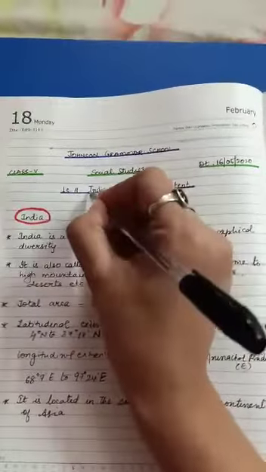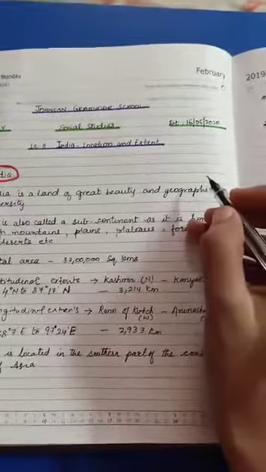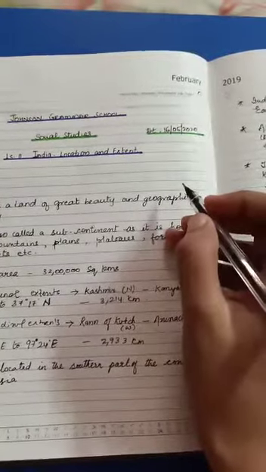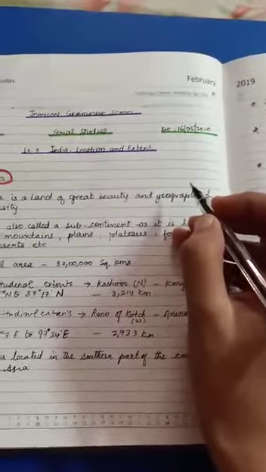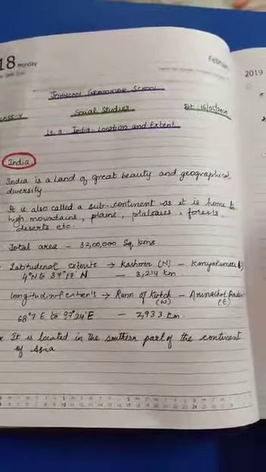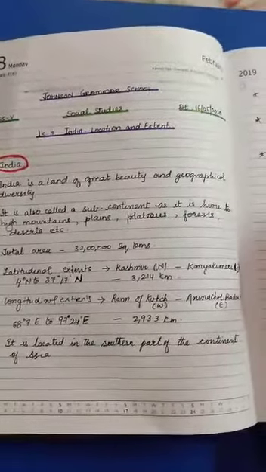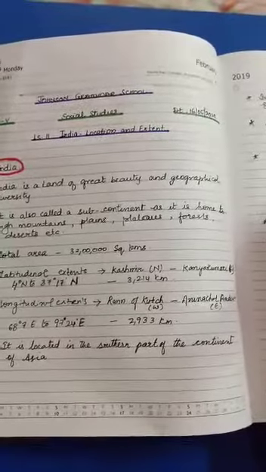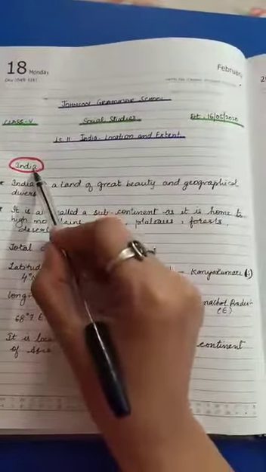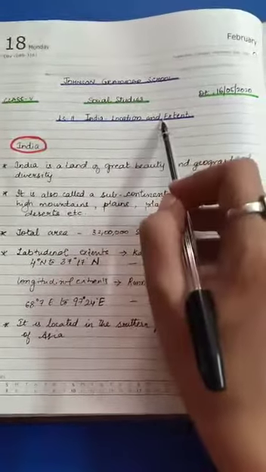Today we are going to start with Class 5 Social Studies, Lesson 11: India, Location and Extent. As you have already learned in the last chapter, we learned about locating places on the earth. As we have seen how to locate places on the earth, today we are going to learn about India. What is India? It is a subcontinent, as we know. We are living in India. So we are going to see what its location and extents are.